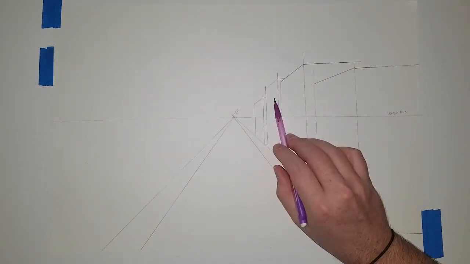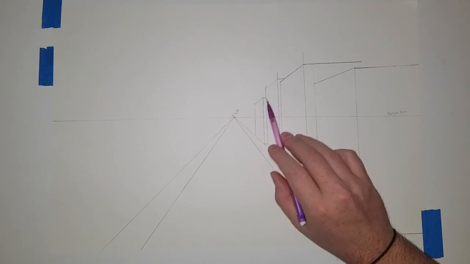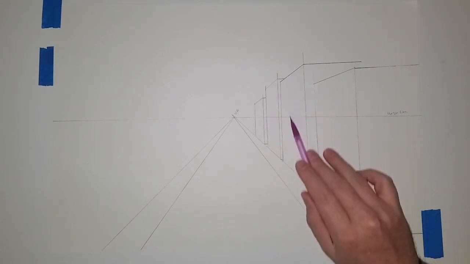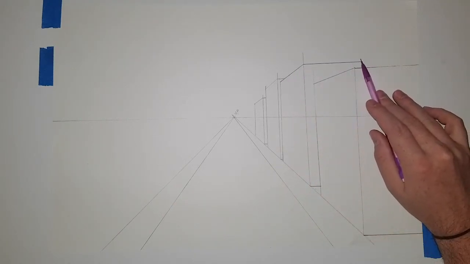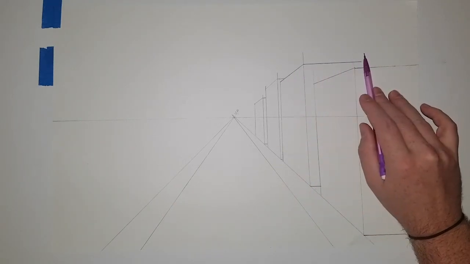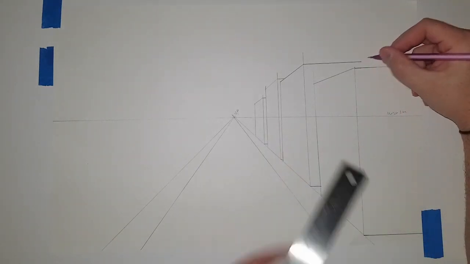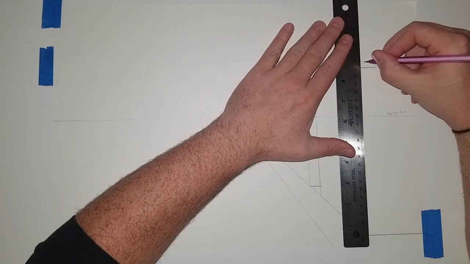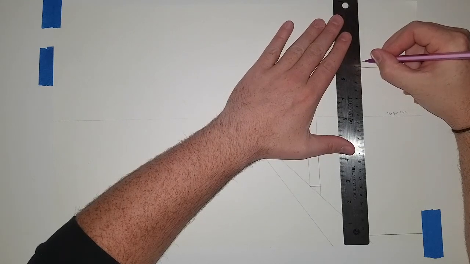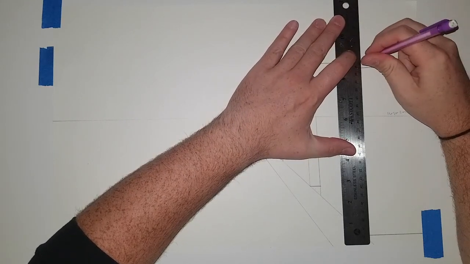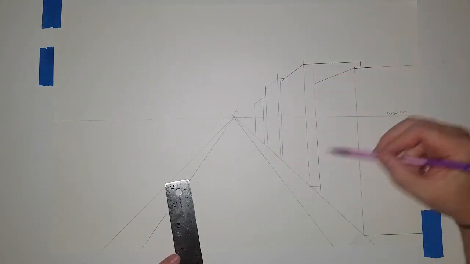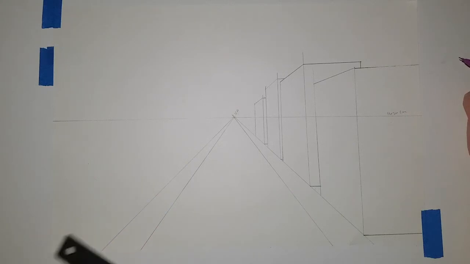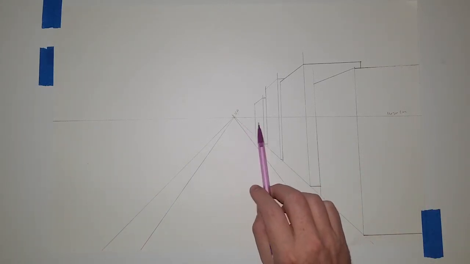So you can see typically most of the buildings are going to be blocked by the building behind it, but since our third building here is taller than our fourth, we need to determine where the backside of that building is. So we're going to say it's about here. So what we're going to do is add another true vertical line. And so now we have the face of our building and the backside of our building. So now we are starting to add volume to our actual buildings here.